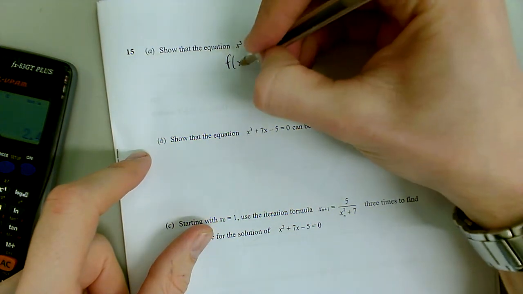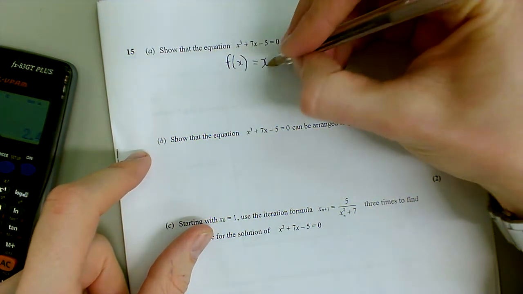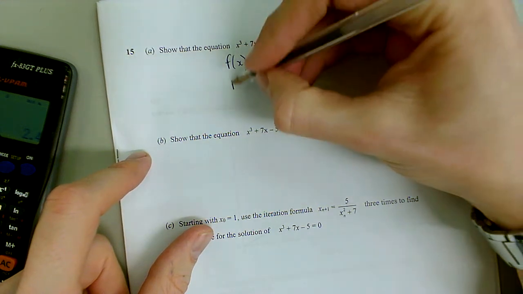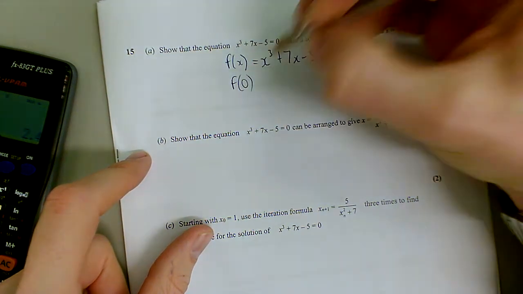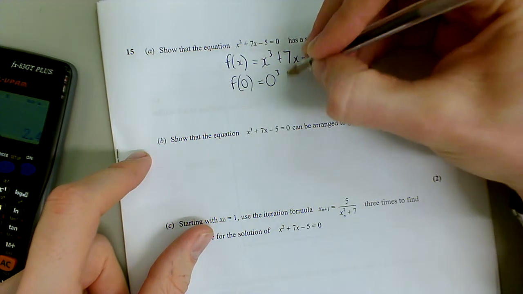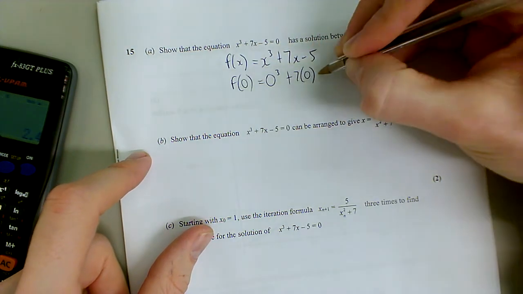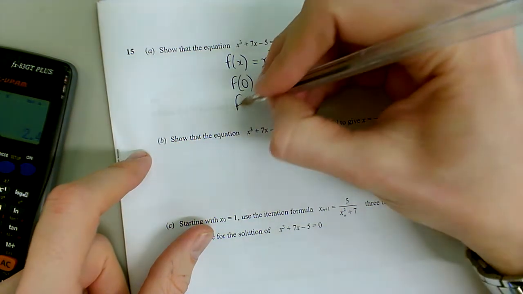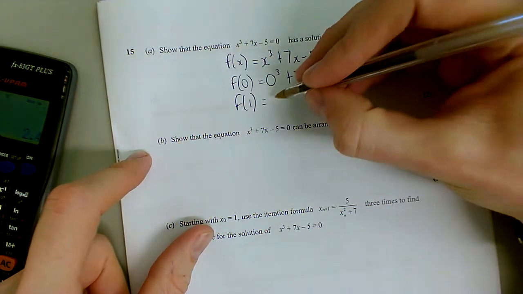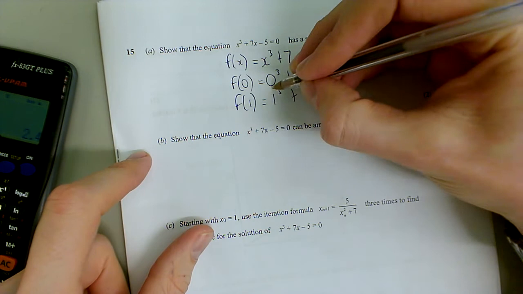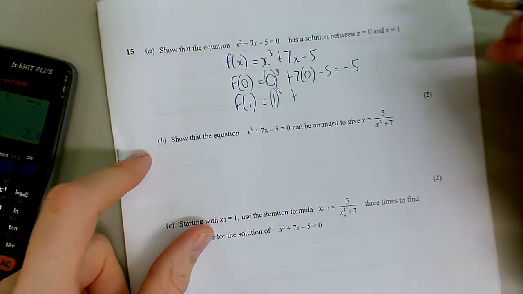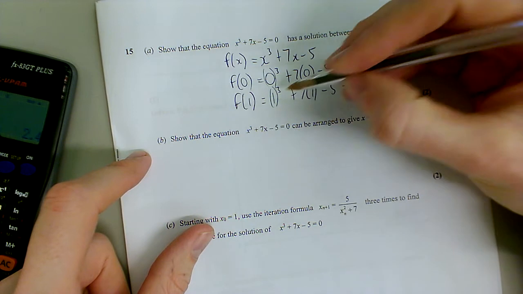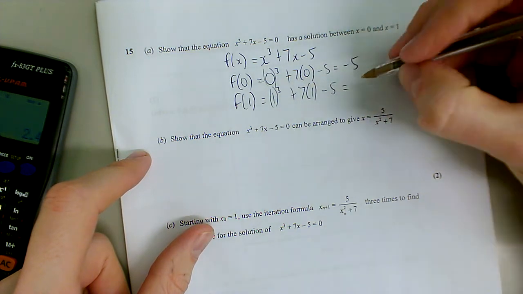If we treat this as a function, so let's say f of x is equal to x cubed plus 7x minus 5. If I work out what I get when I sub 0 into this equation, so 0 cubed plus 7 times 0 minus 5, gives me minus 5, which is negative. And if I do f of 1, so 1 cubed, should really put these in brackets because we're replacing x, 1 cubed plus 7 lots of 1 minus 5, that gives me 8 minus 5, which is 3.